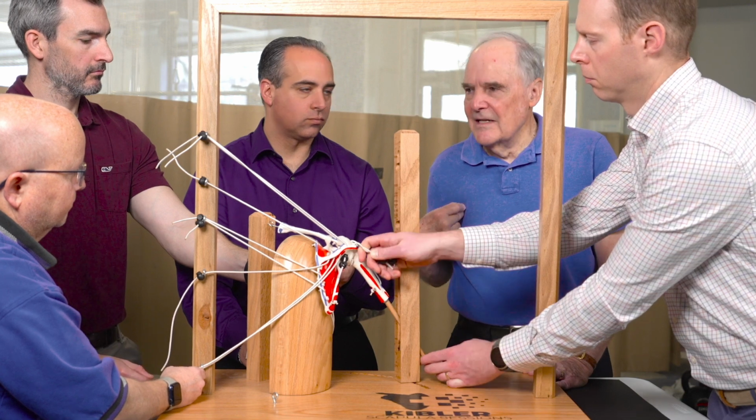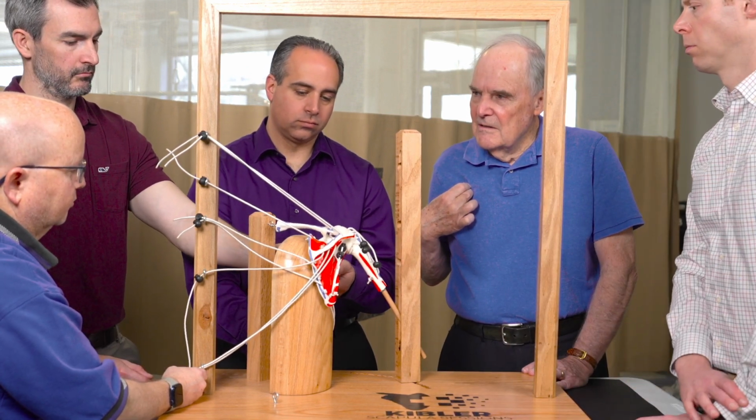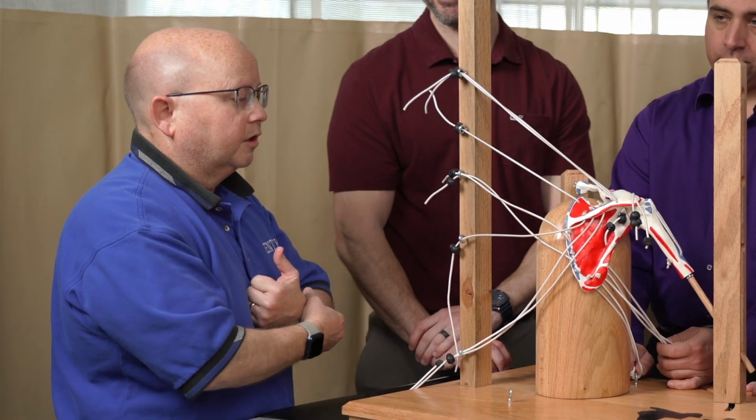Yeah, so that shows the importance of the pec minor. First of all, to identify it, and second of all, to make sure that it is not a player, or minimize its tightness. Yeah. Or cut it if you're a doctor.